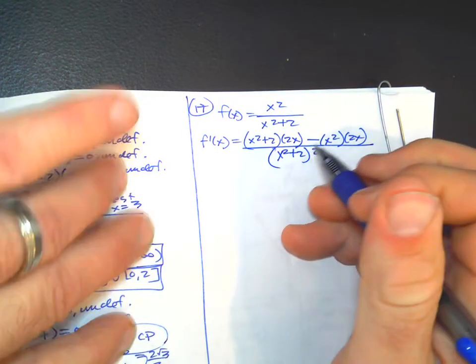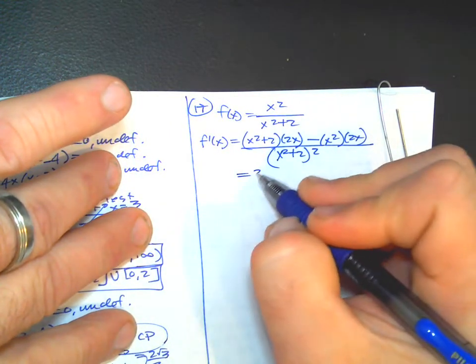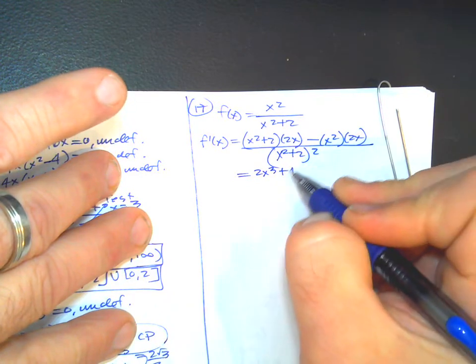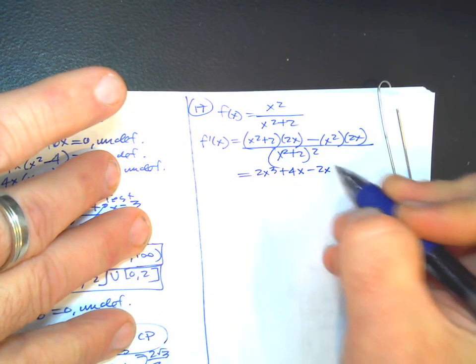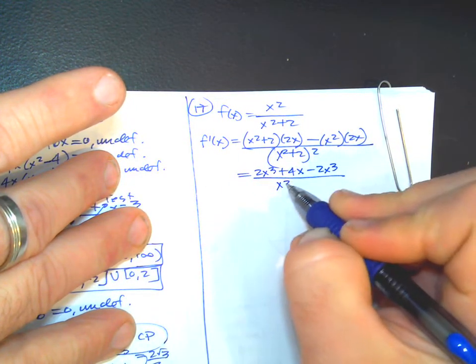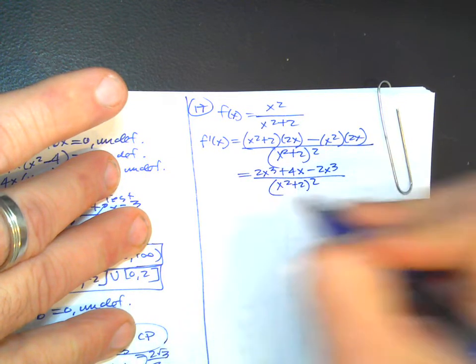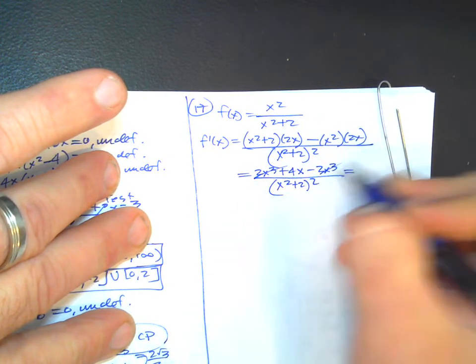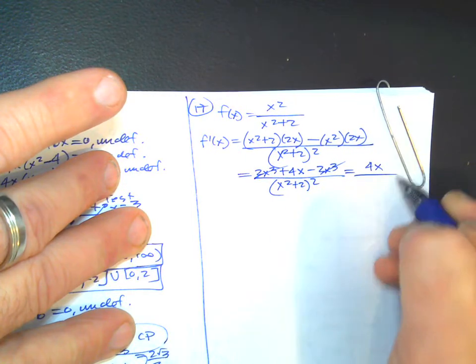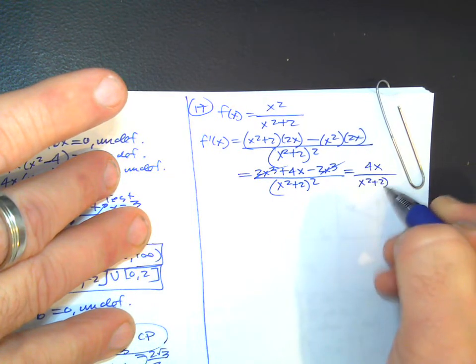Clean it up. It's going to be 2x cubed plus 2x minus 2x cubed. I'm going to leave the bottom factored, which is going to give us 2x over x squared plus 1 squared.